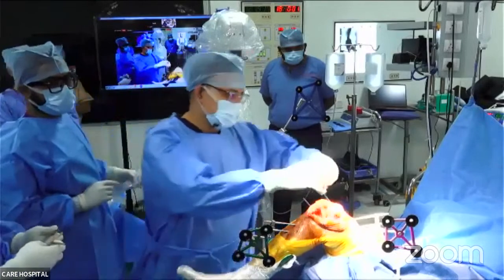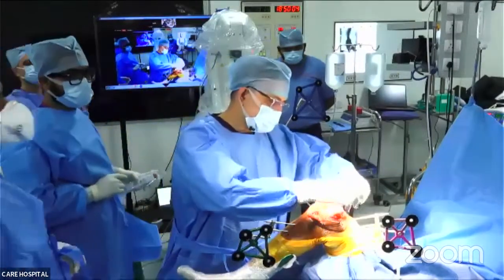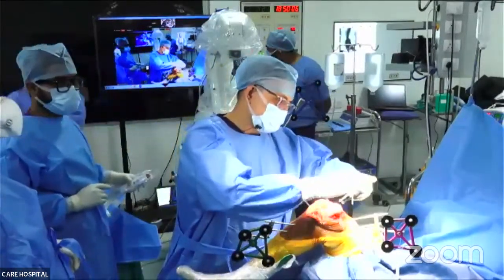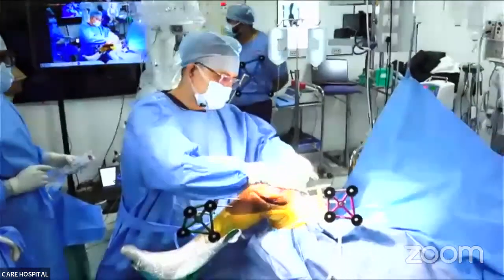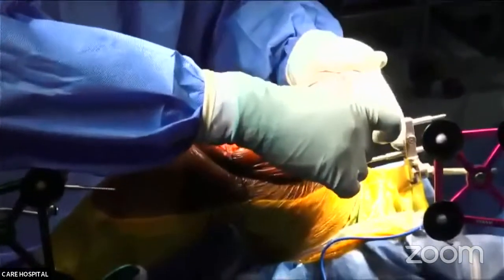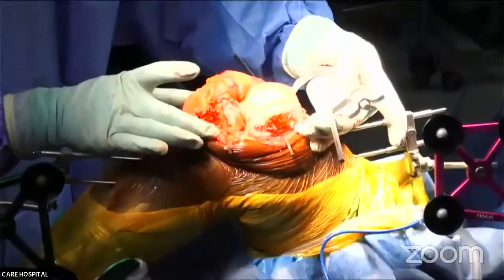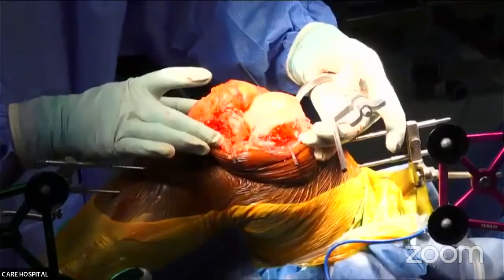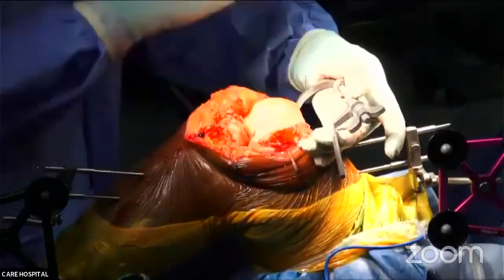Okay. So you can use these clamps also instead of these pins. You can fix the clamp here on the femur, and then there's another clamp for the tibia, and then you can use these clamps to fix the robot.